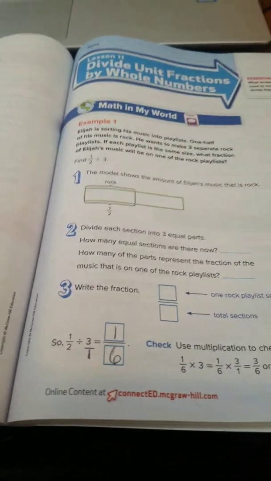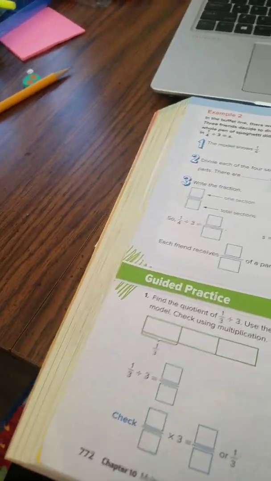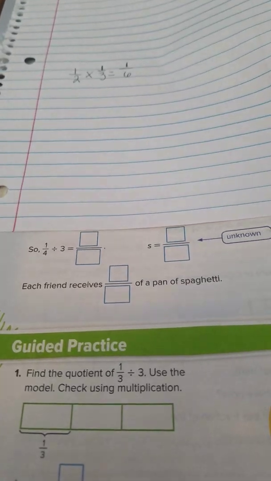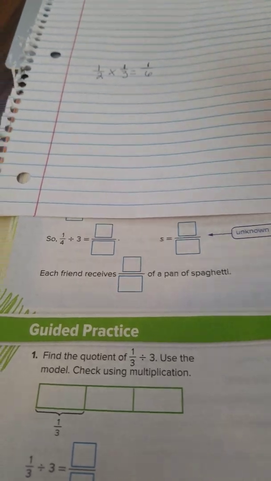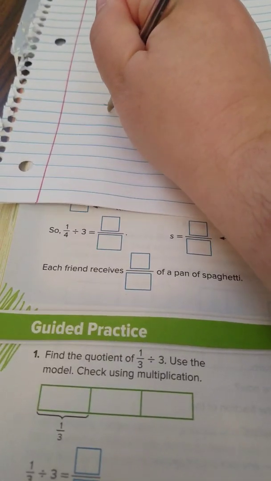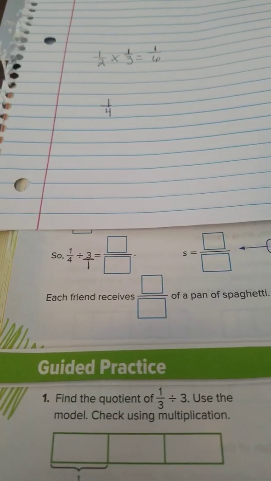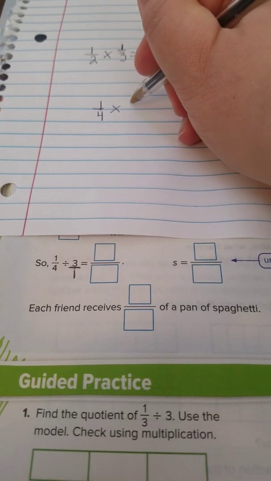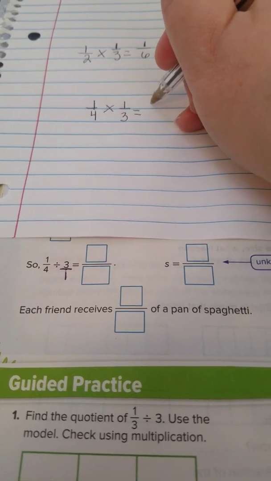Let's take a look on page 772. Up at the top, same thing. I'm covering up all 3 steps because that's all about modeling. Remember, we're not modeling today. Before I start that, put my 3 over 1. Copy 1/4, change division to multiply, flip 3 over 1 to 1 over 3.